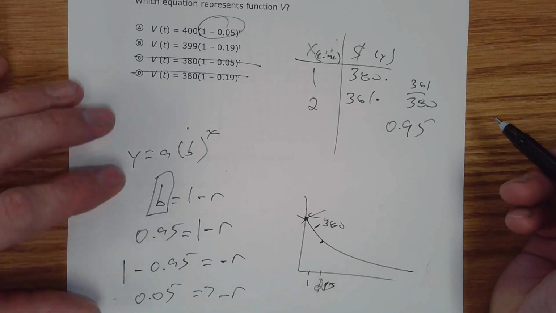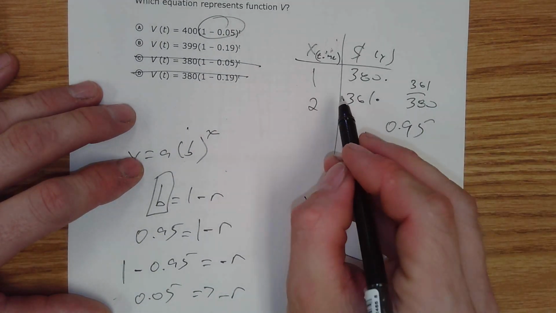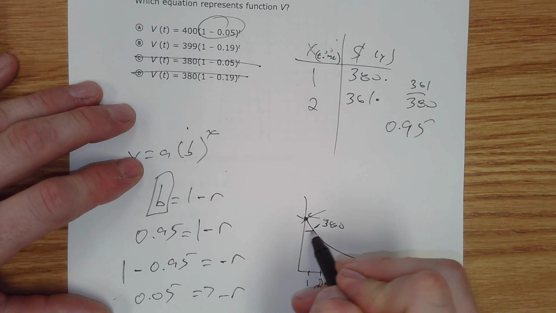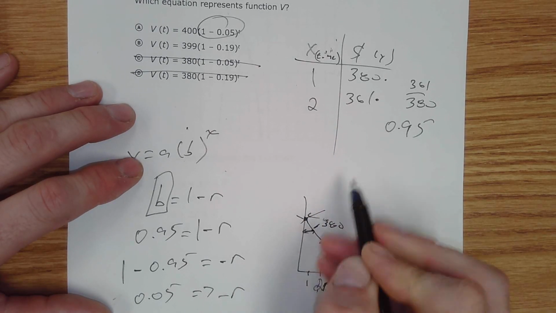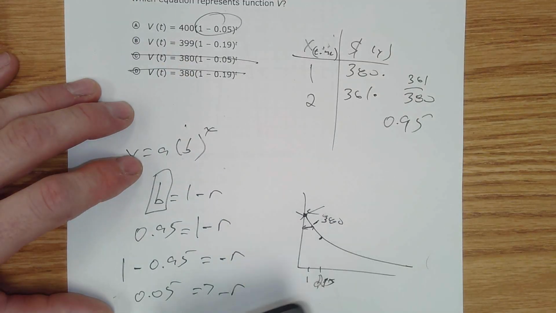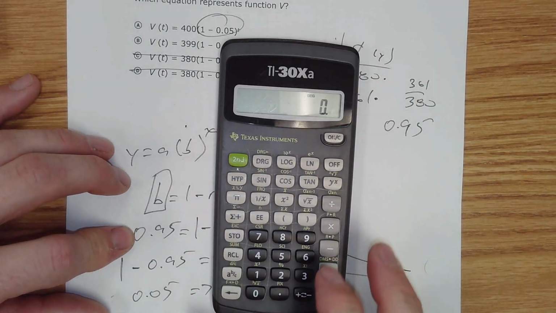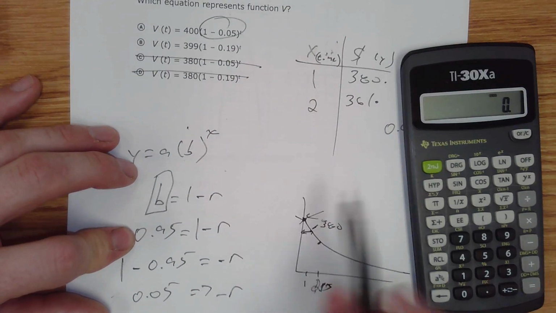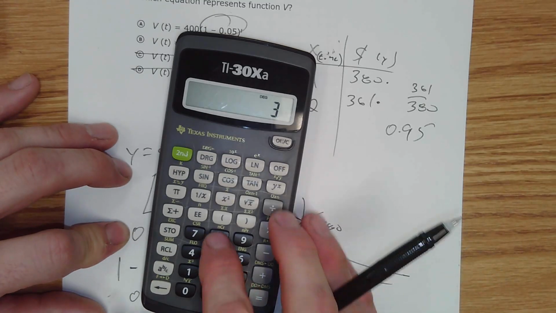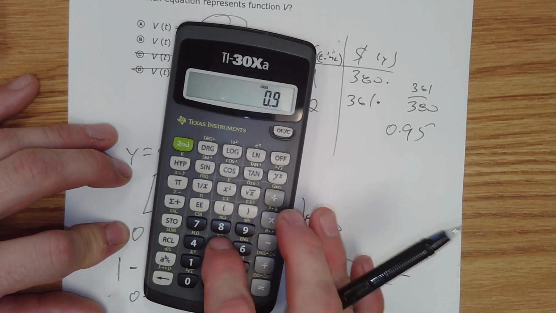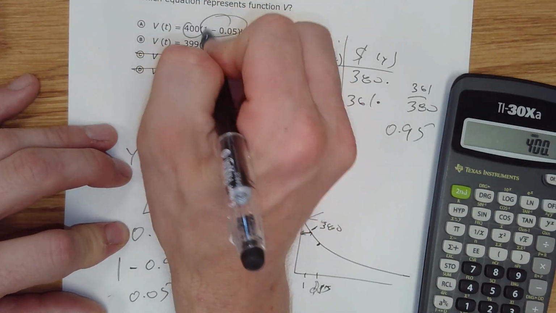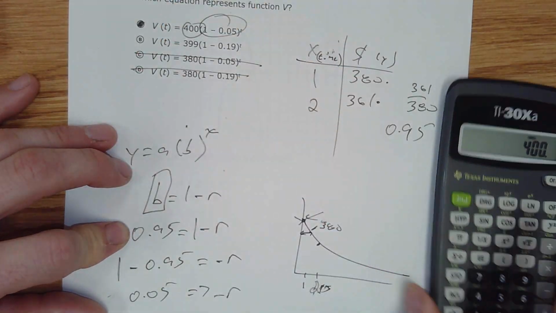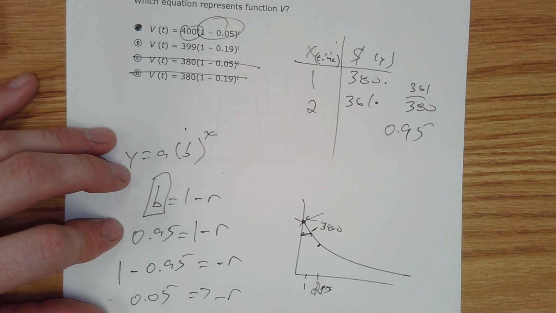I can also check this. Because this is one increment in my x and y, if I divide 380 by the decay factor, that's going to help me go up. So 380 divided by 0.95, and you'll see that it's 400. So that is unequivocally the correct answer.